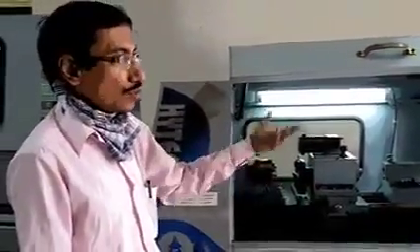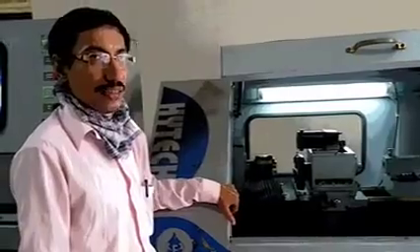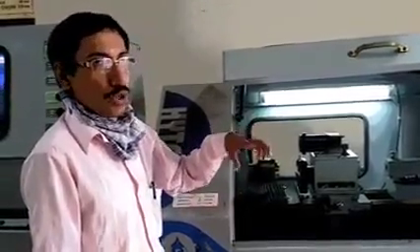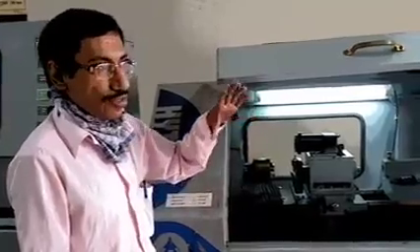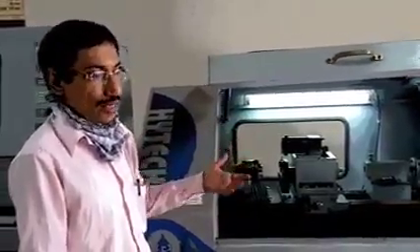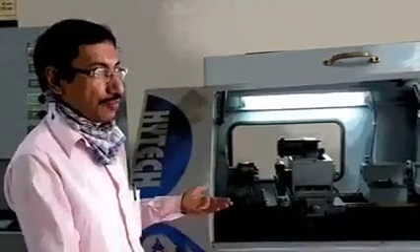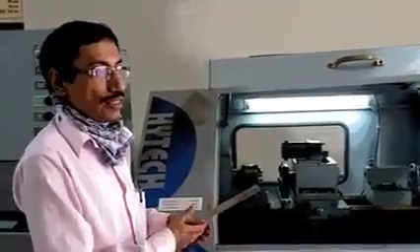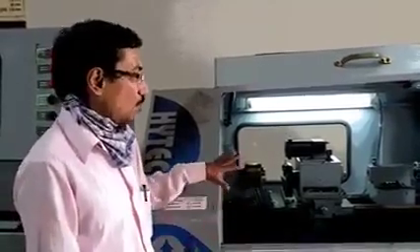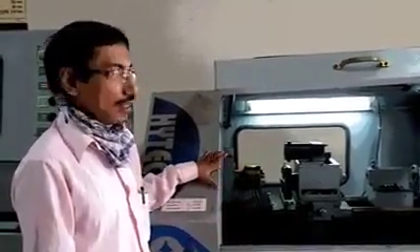Whereas in case of milling center, it is a vertical milling center which will be discussed later on. There you may notice that the chuck holds the tool, not the job. That means the tool rotates, whereas the job is mounted on a table and it can traverse either in the X direction or Y direction. So quite opposite to that of the CNC lathe trainer.